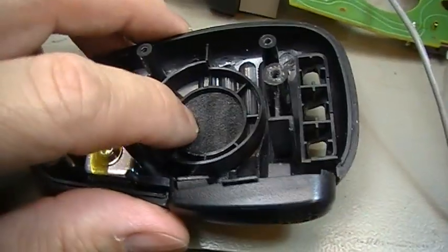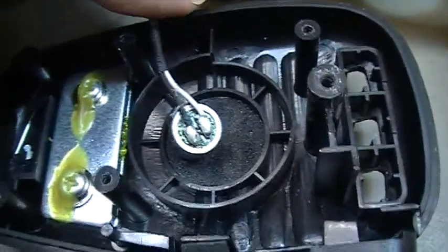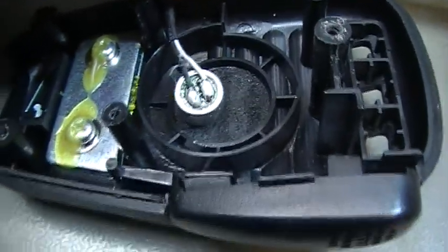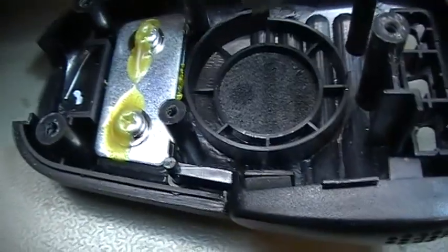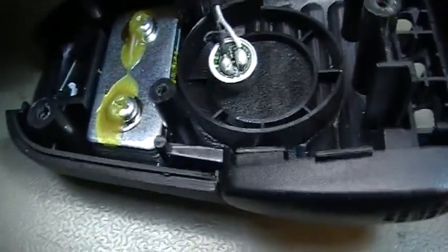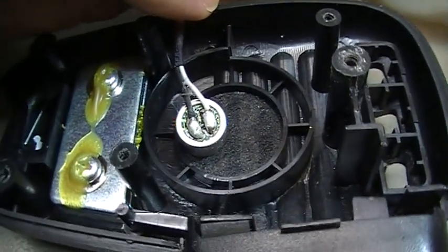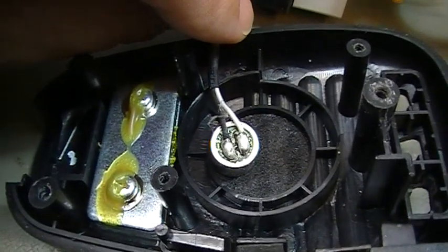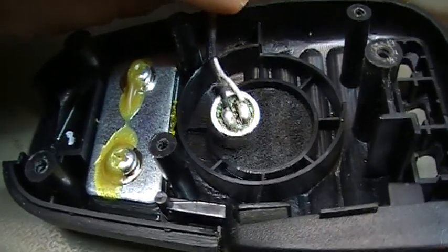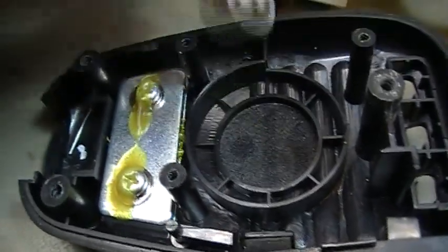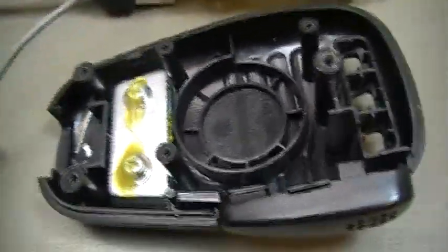And now we need to fit this microphone into this microphone housing, and then we can finally mount it back together, and then the work will be done. So that will be the next step.